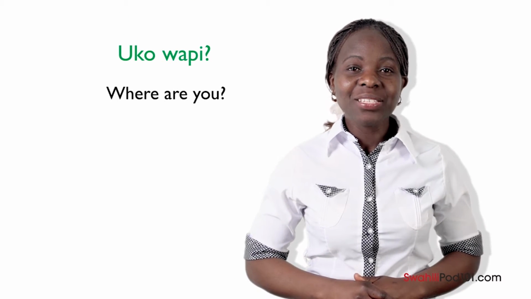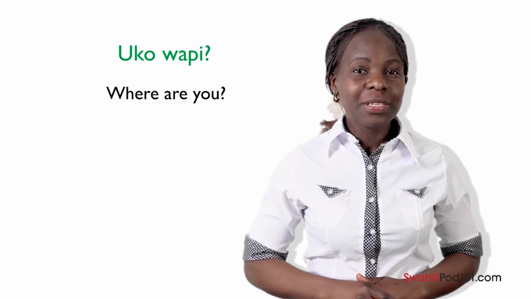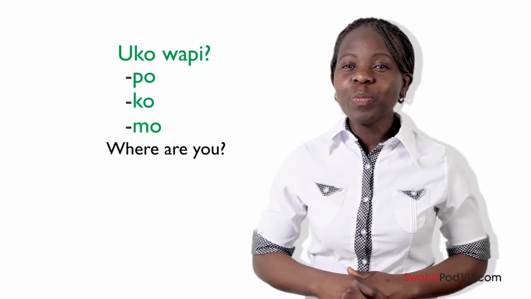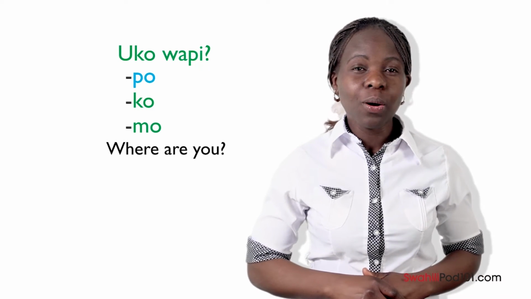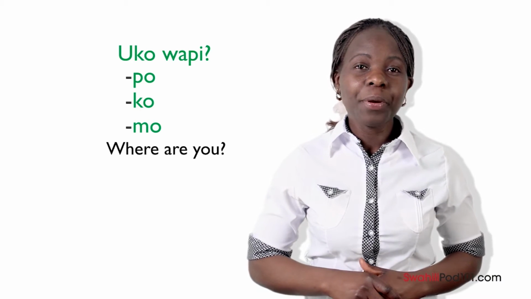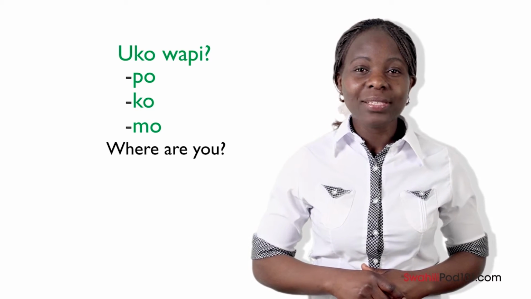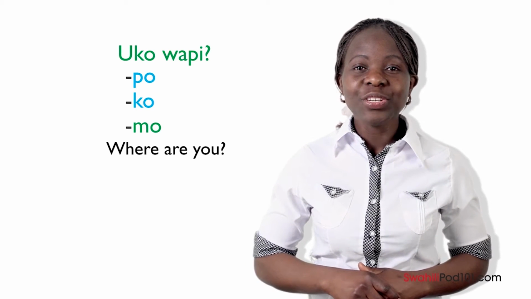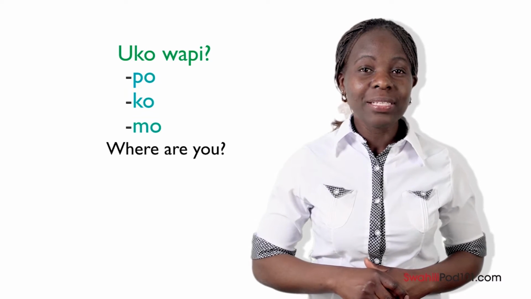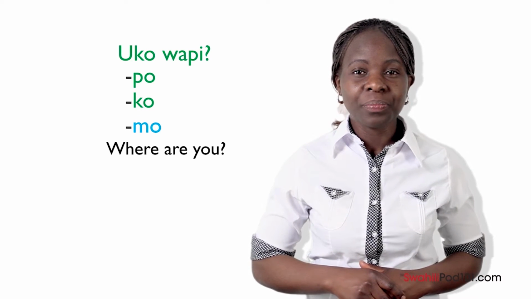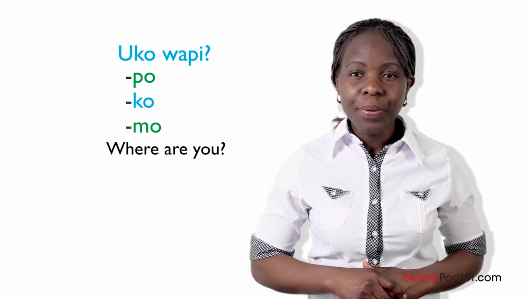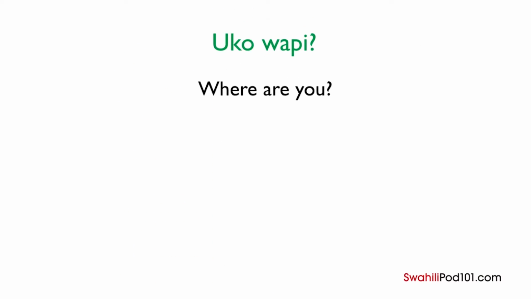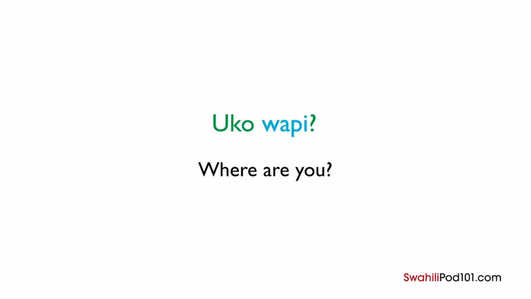Wapi is used regardless of where the person is, but to be specific about where the place is, po, ko, mo will be used together with wapi. Po, ko, mo are useful Swahili prepositional suffixes that indicate where something is located. For instance, po, ko is used to indicate general position of the person, whereas mo indicates inside position. For example, uko wapi? Where are you? This indicates general position.